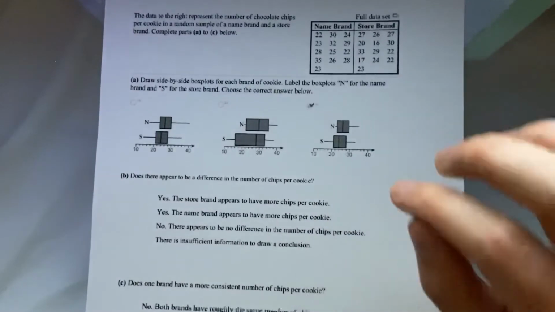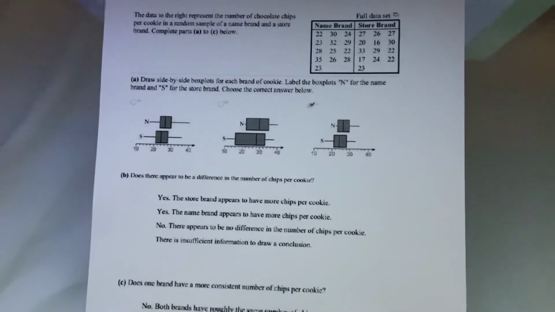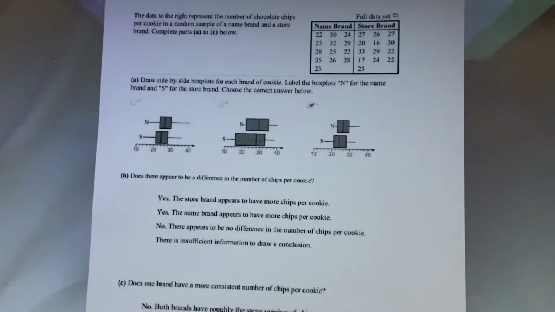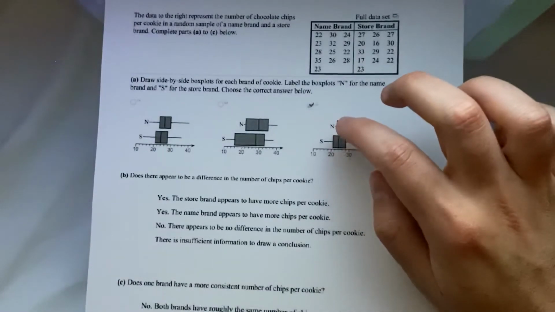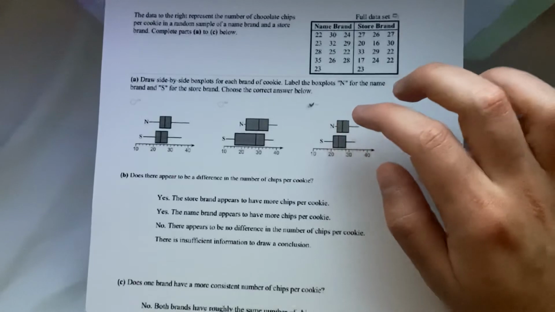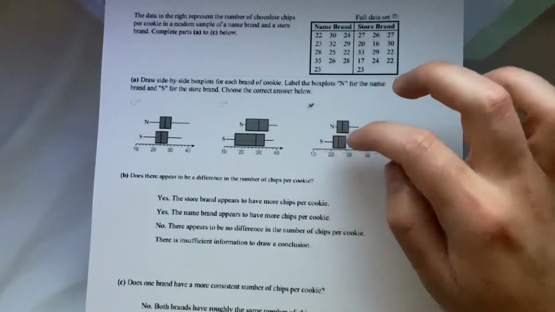Now, does one brand have a more consistent number of chips per cookie? So when we're talking about consistent, we're talking about that general size of the whiskers. So which one overall has smaller whiskers on average? The one thing about the name brand is it has a really small left whisker compared to the right whisker, whereas the store brand looks like it's kind of all over the place.